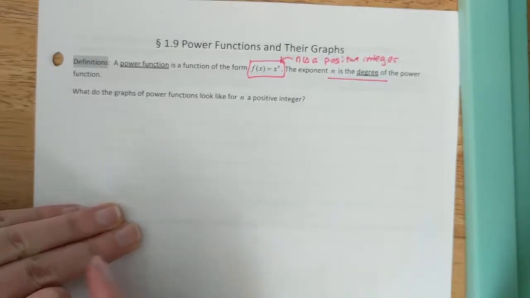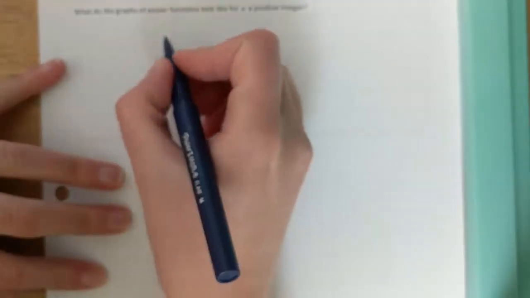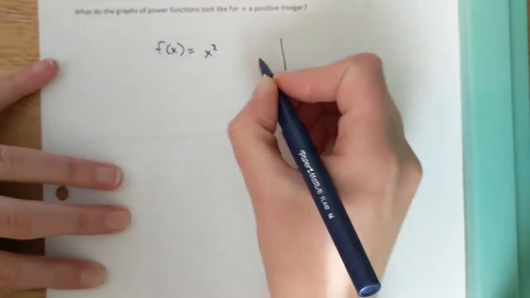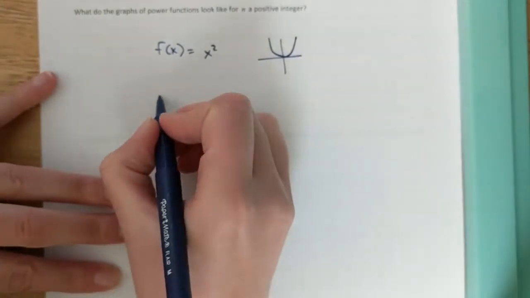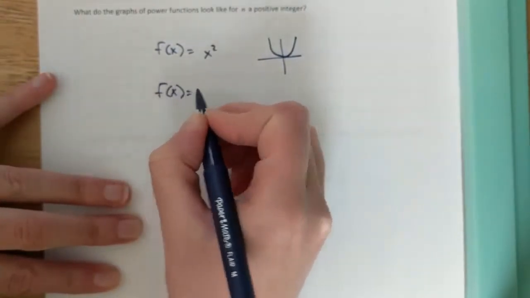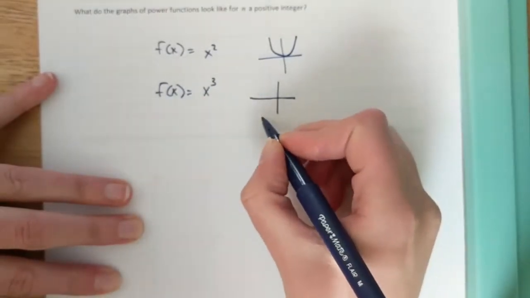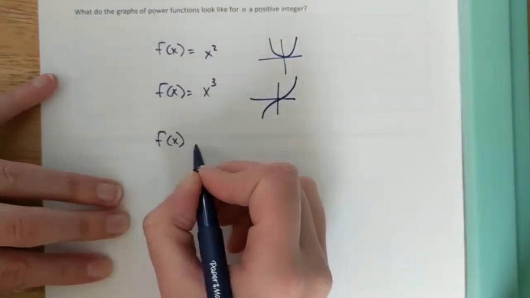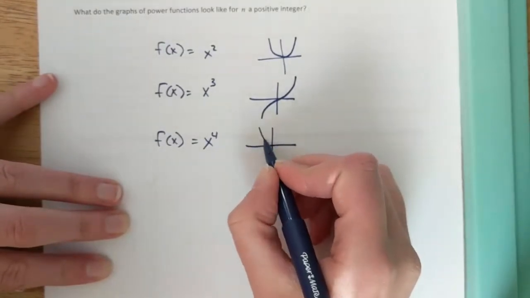First, we want to take a look at what some graphs of power functions look like for positive integers. So you grab your calculator, you can graph a couple functions like f of x equals x squared. You may already know what that shape looks like. And then you can graph a few other power functions with different integers. So how about x cubed? If you use your calculator, you can get a sketch for this graph. It looks approximately like this. And f of x equals x to the fourth. I encourage you to try this on your calculator to see what they look like.